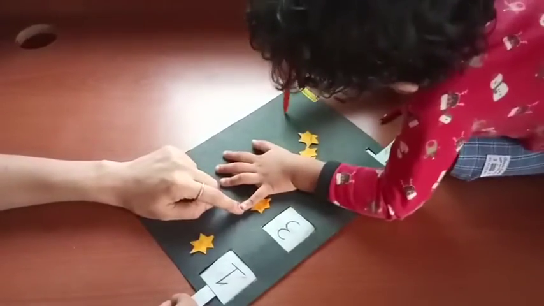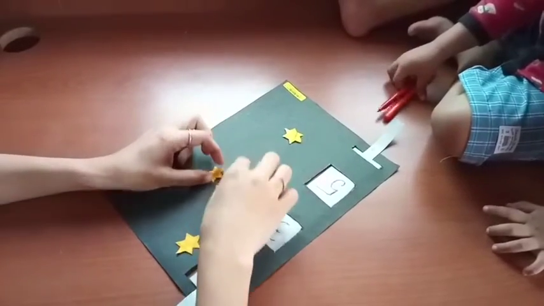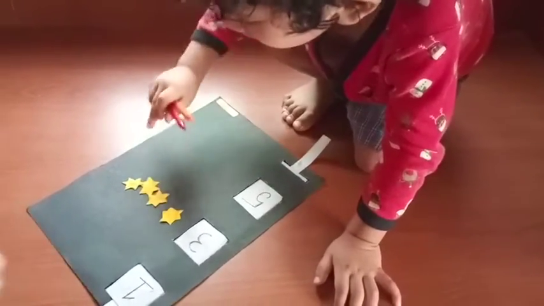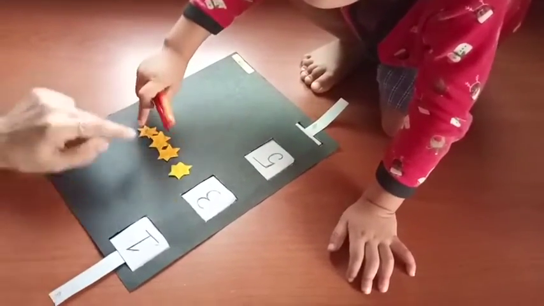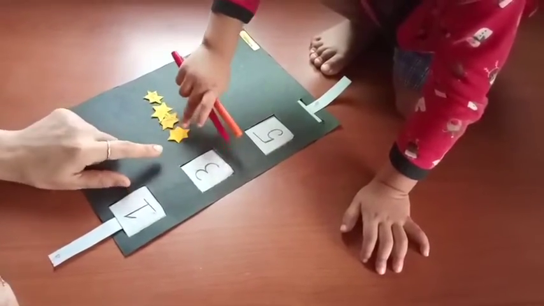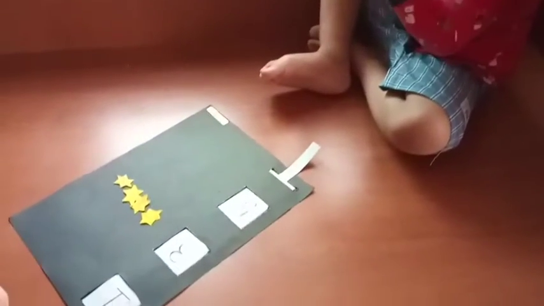But this is not working. Okay, how many stars are here? Count how many stars are here. Count how many stars. You do. This one. Okay, you count how many stars are here. Count.